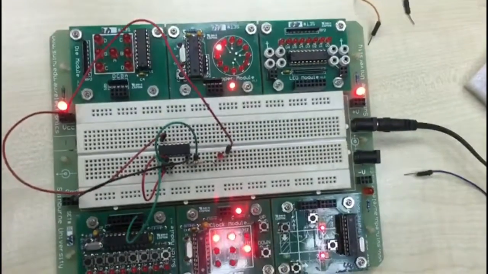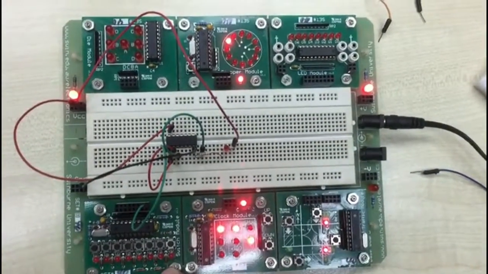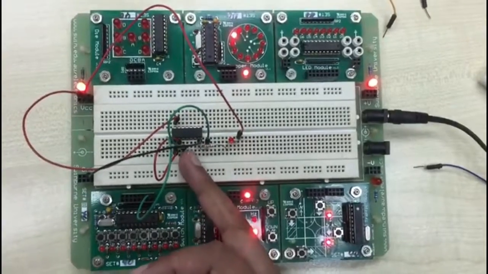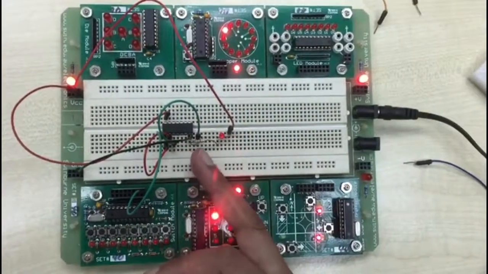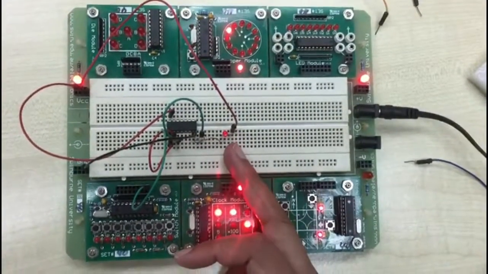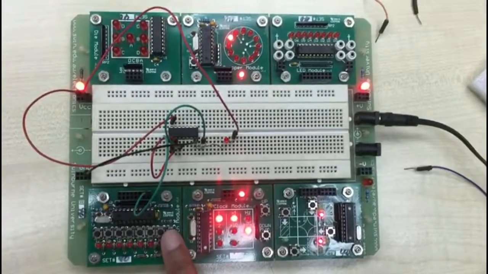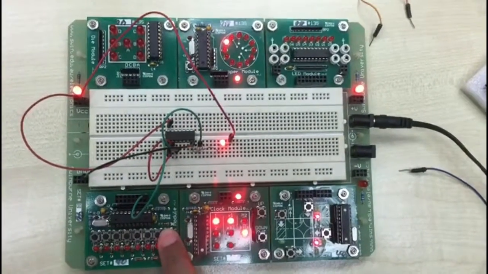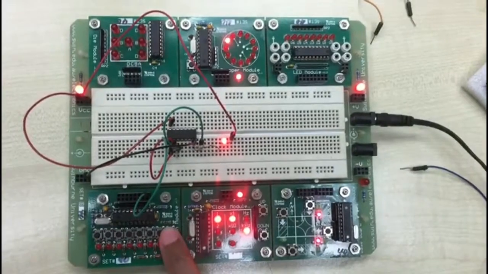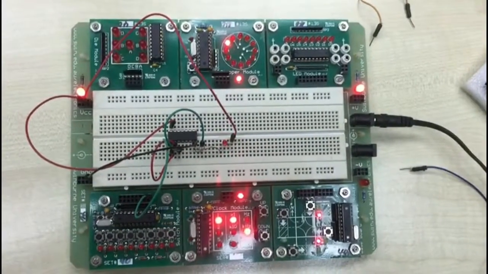We have a switch module which provides the particular input to the NAND gate, which you can find on the IC over here, and the IC is then connected to the resistor here and the LED. So I'll just switch on the switch module and you can see whether the LED lights on or not. And that's how the LED lights on, and when you switch it off, the LED lights off.